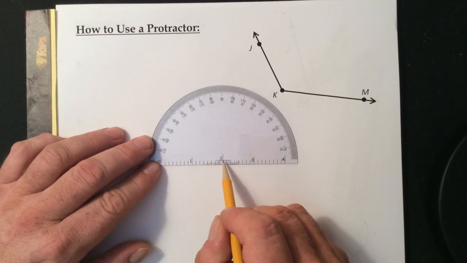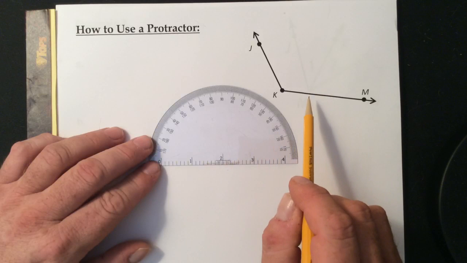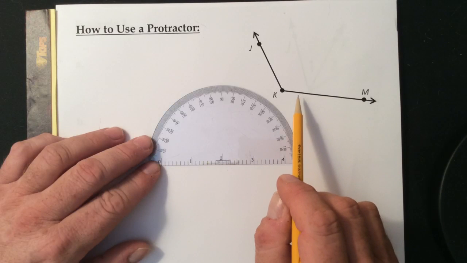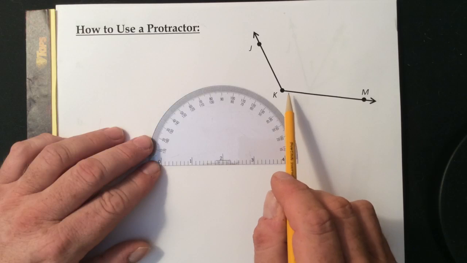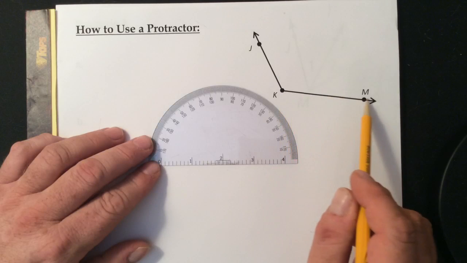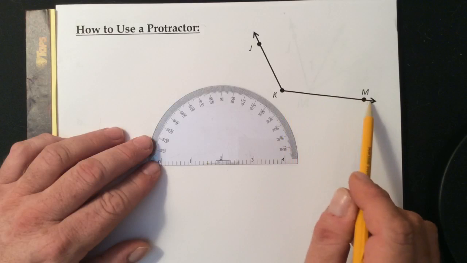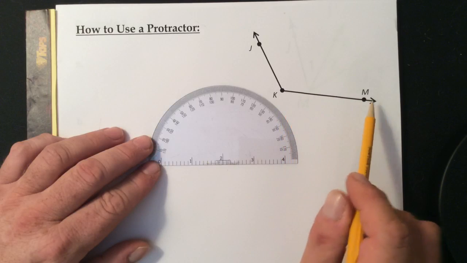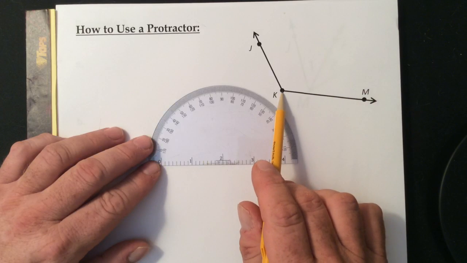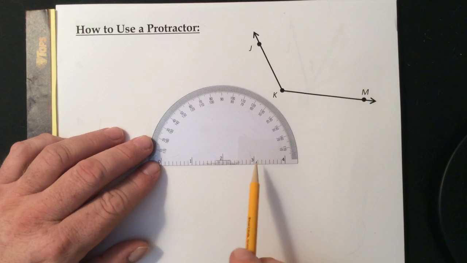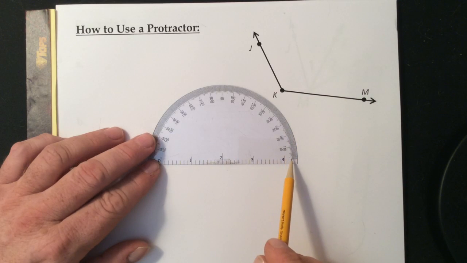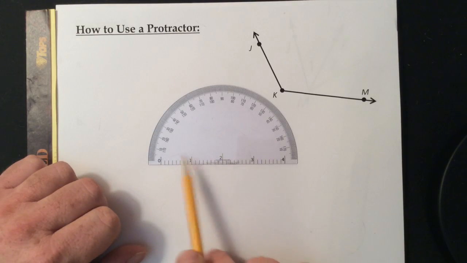To determine which one to use, you need to take a look at the angle that you're given and look at the initial or first ray. That's this one right here. It just happens to be one of the two rays that's most convenient to use. Since this is moving to the right, then we're going to use the scale starting at 0 on the right side of the protractor. Always start at 0 regardless of which side of the protractor you start on.